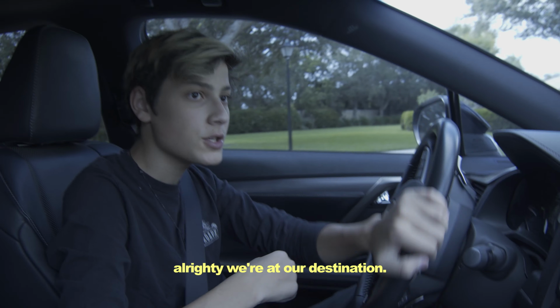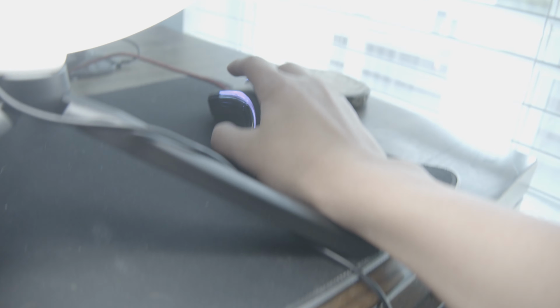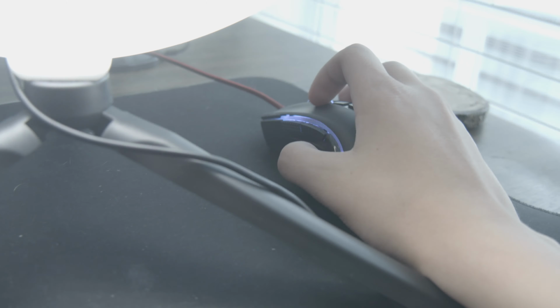Alrighty, we're at our destination. Finally at the studio. I don't even know if I'm focused. I am so excited to show you guys this place. It's so cool. Really cool. Wait, I think I forgot something. Yeah, oops, hold on. Okay, that's good.